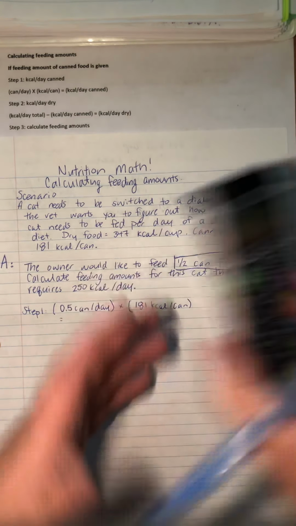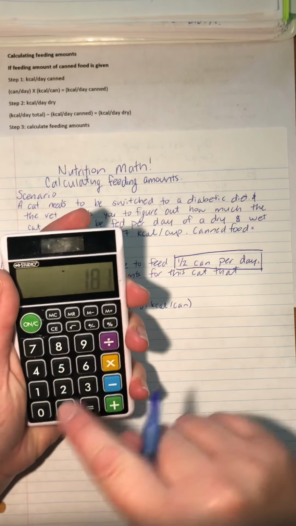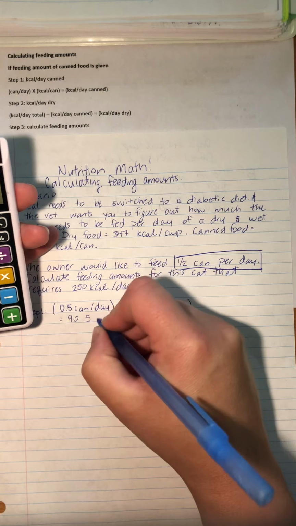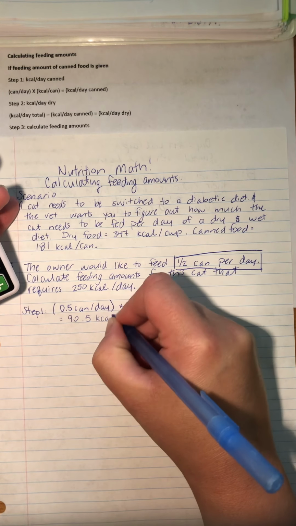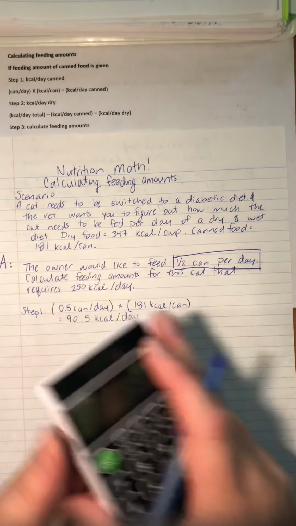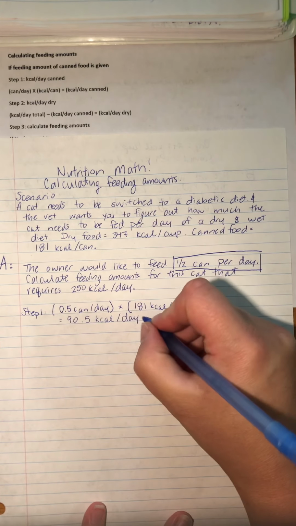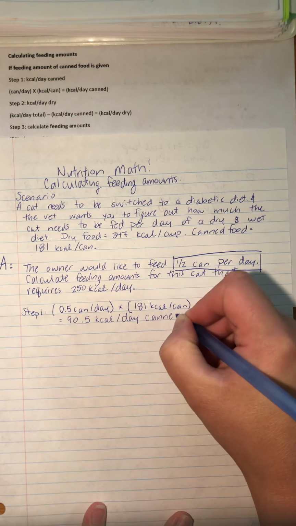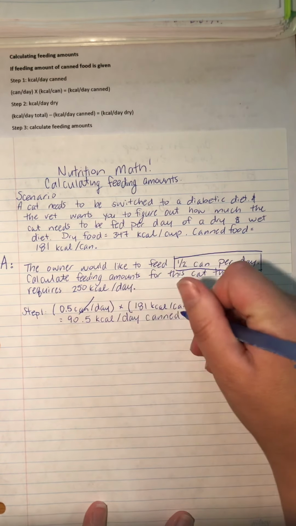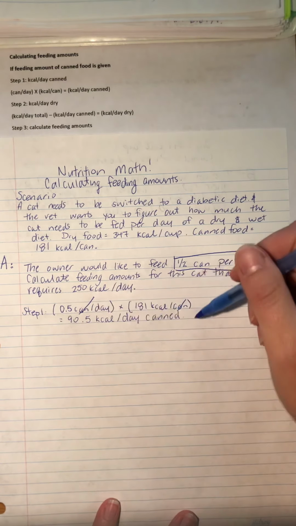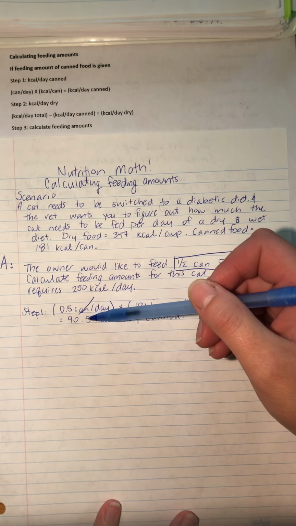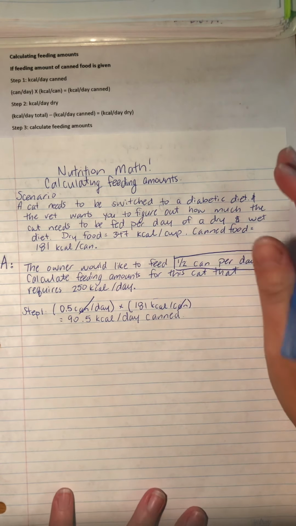So this is going to give us, 181 times 0.5 is 90.5 kilocalories per day. And this is of canned food. So we can figure out our units by canceling out the cans, so we're left with kilocalories per day. So 90.5 kilocalories per day is taken up by canned food.